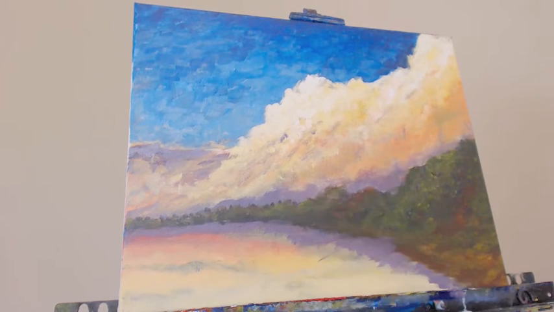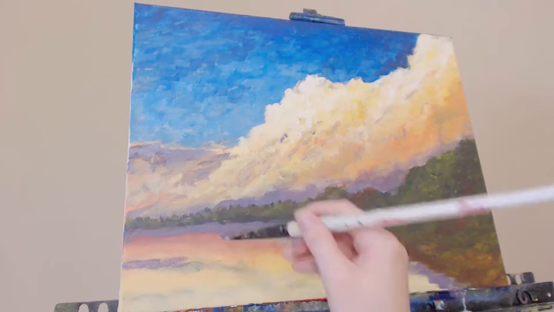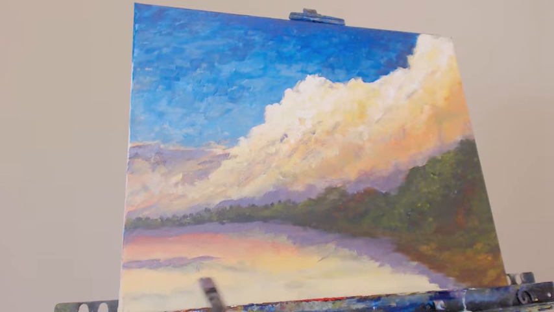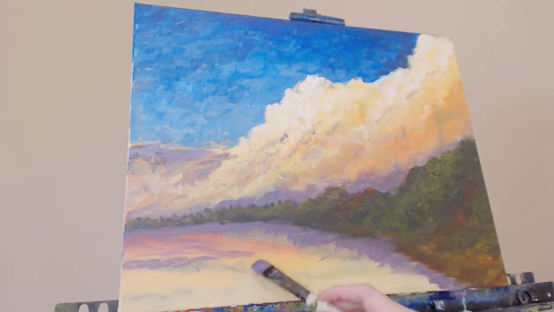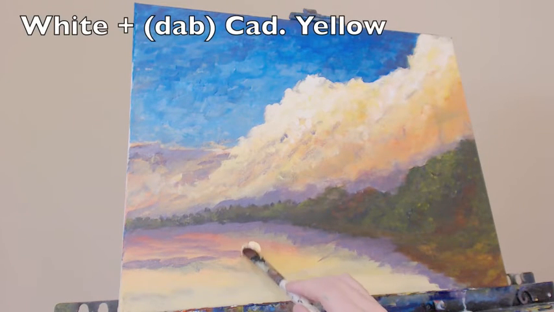If you wanted to, you could put a lot more detail in here, but this piece is more of an impression. I'm just trying to get the concept down and show you the basics. You can take all the time you'd like on your own and add in twigs and sticks and leaves. But right now we're just trying to get the basics and show you how this can be done very quickly. I think this whole painting took me about an hour and 20 minutes to hash out.